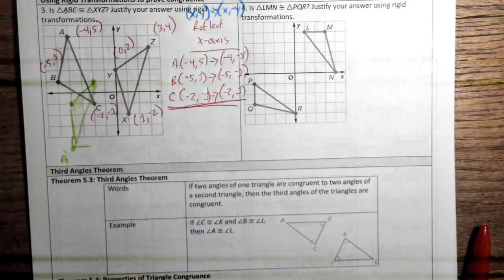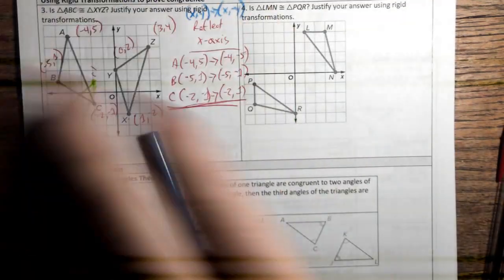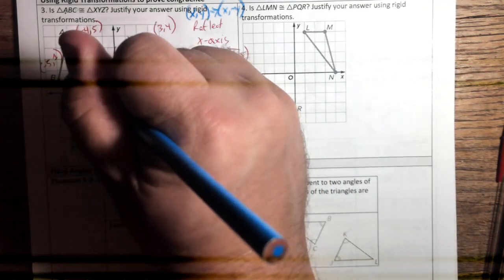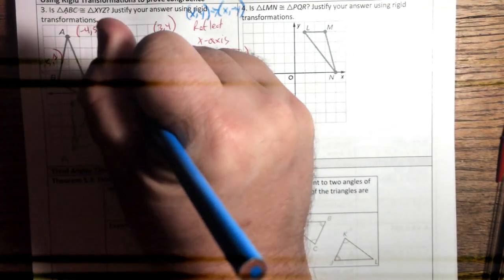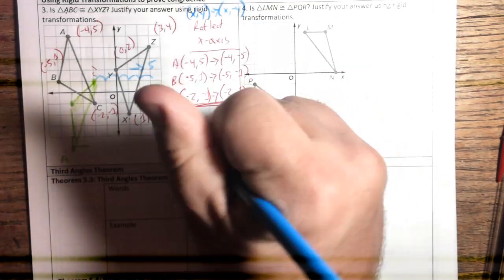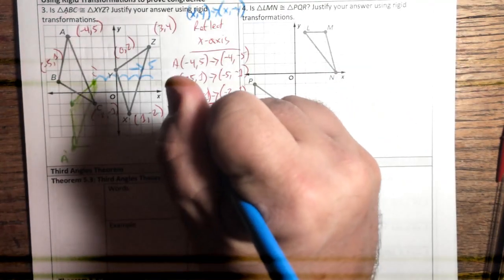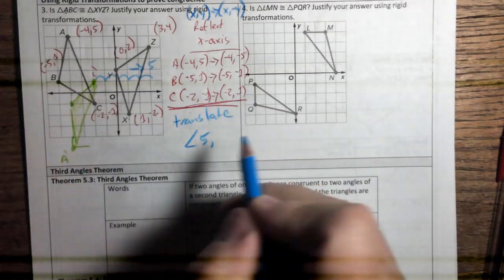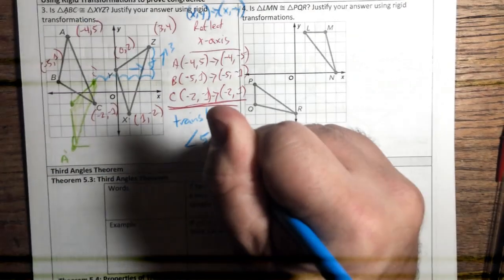Use this blue. So this was C prime right here. It flips over. So to get C and Z the same, we're going to go 1, 2, 3, 4, 5 to the right. So that's +5. So we're translating +5. That's your direction. And this is your magnitude, how we got to go up. 1, 2, 3. So we went up 3.